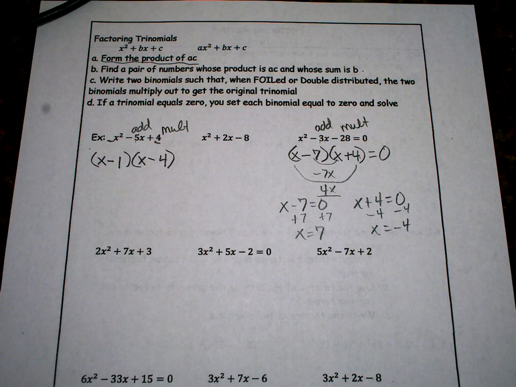solution. Mom, can you be done now? No, I'm not done. Mom, can I just play outside?